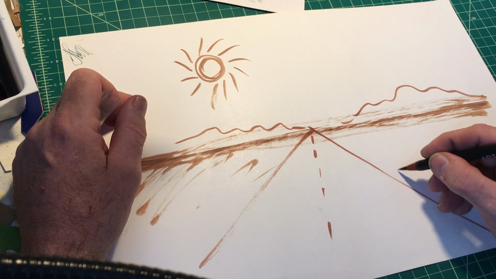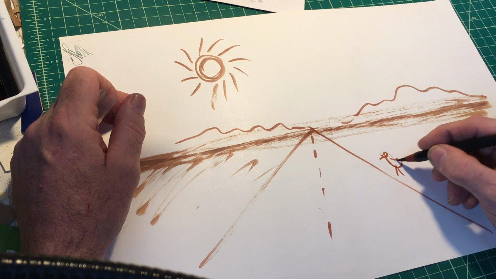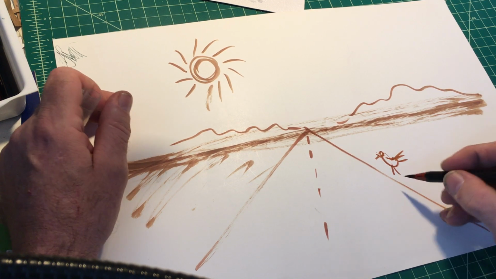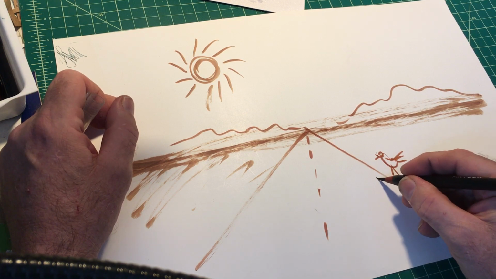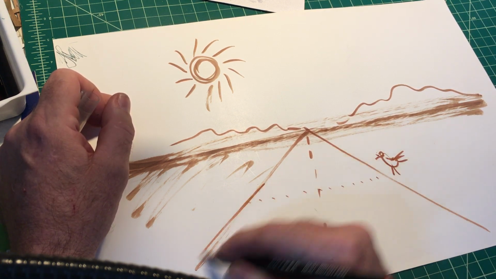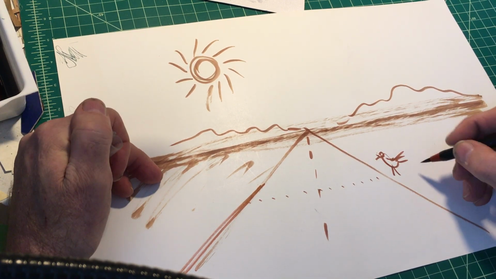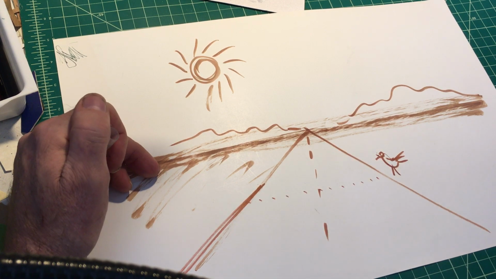So here's our chicken. This is what a chicken looks like. I don't even know. There's our chicken, and he's going to go across the road. Here's the path he's going to take, because the other side of the road is where he wants to go, and he's on this side of the road, so he has to go this way.